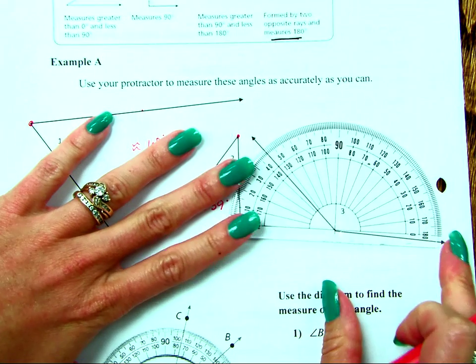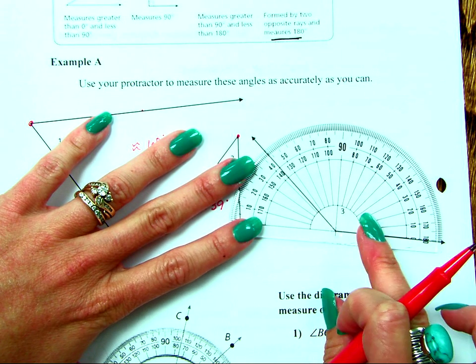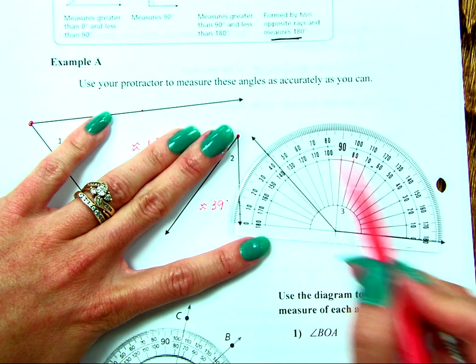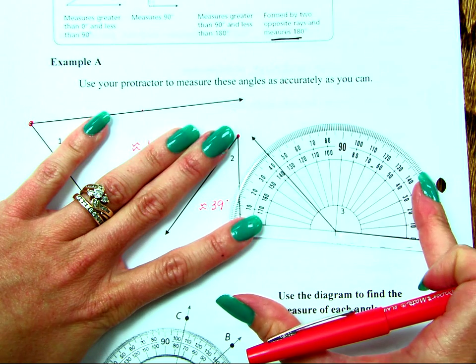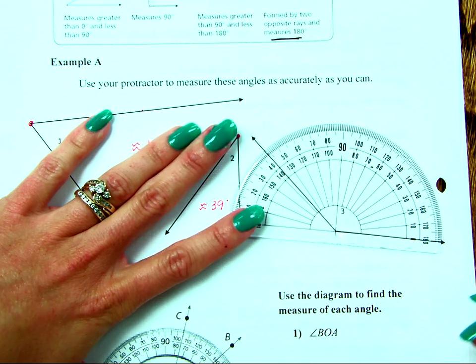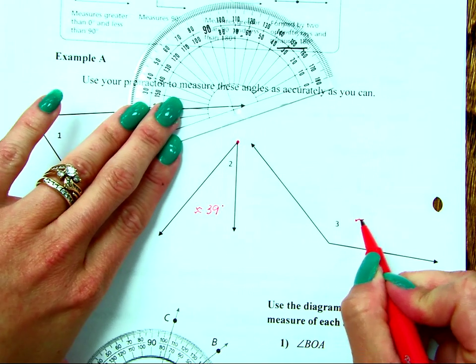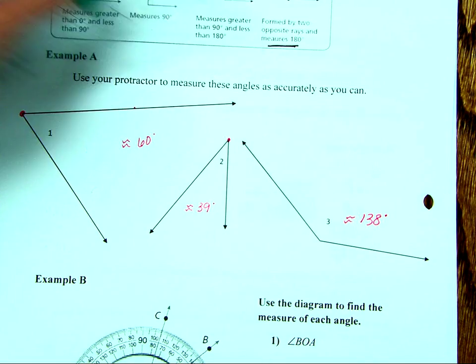Angle 3 is going to be obtuse. It's larger than 90 degrees. And opening up here, it appears to be just below 140 degrees. I think it comes out as approximately 138. And if you're a degree or 2 off, that is just fine.